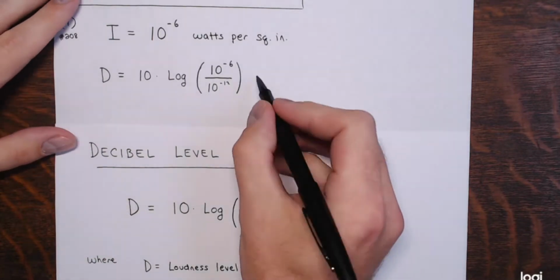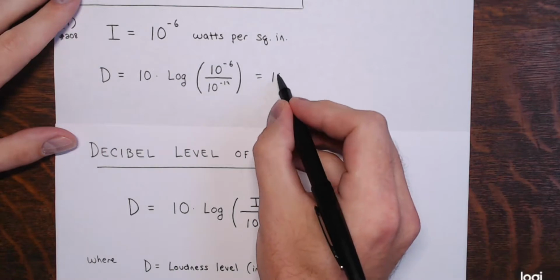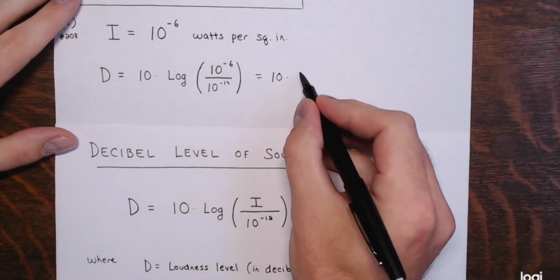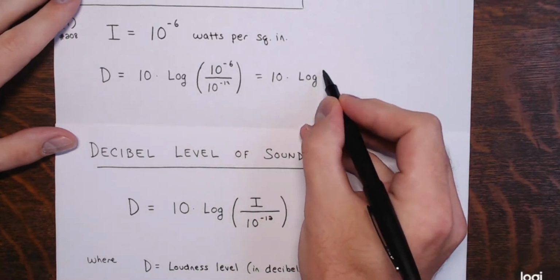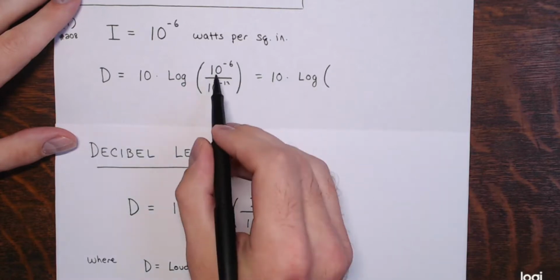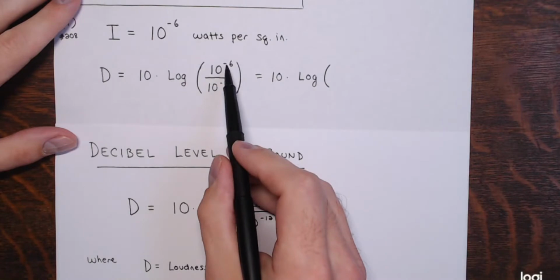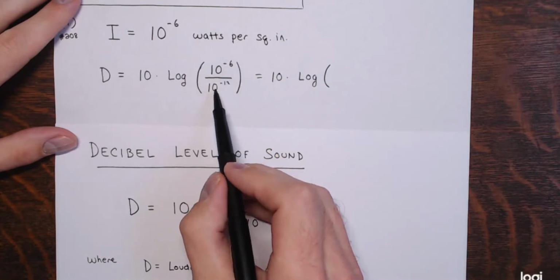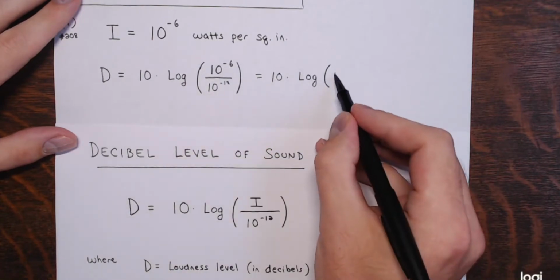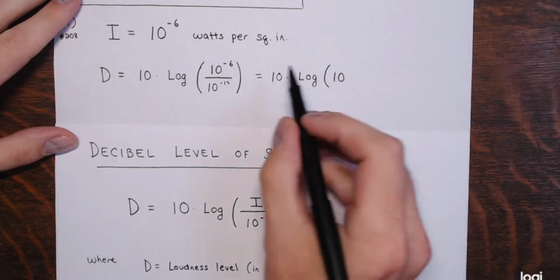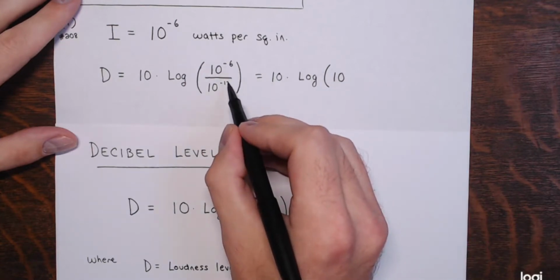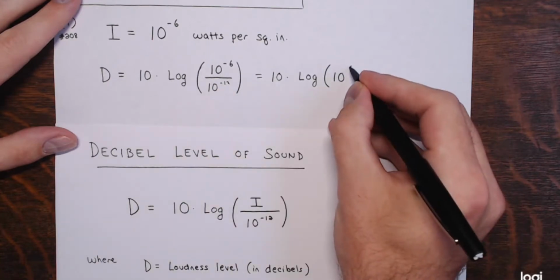So this is 10 times the log base 10 of, now remember properties of exponents, 10 to the negative 6 divided by 10 to the negative 12th would be 10 to the negative 6 minus negative 12, which would be negative 6 plus 12, which would be positive 6.